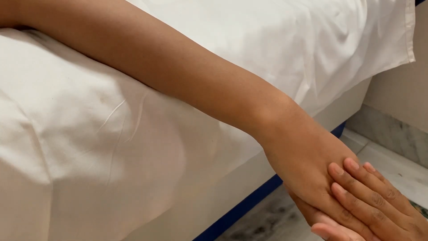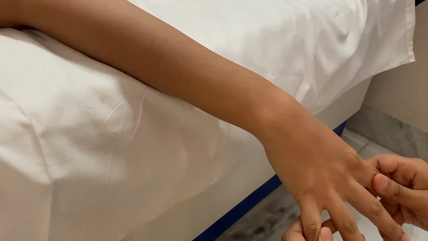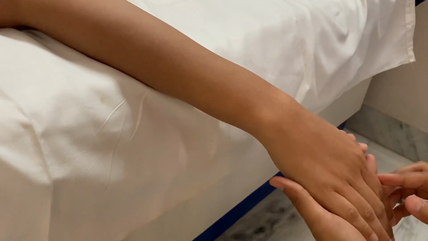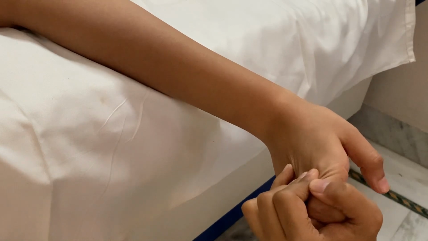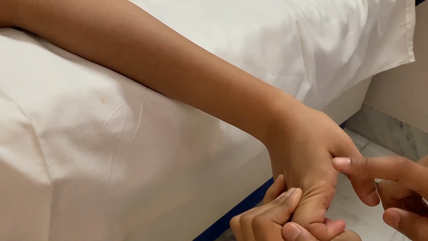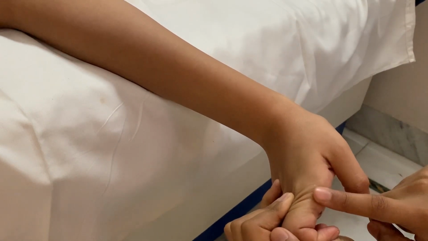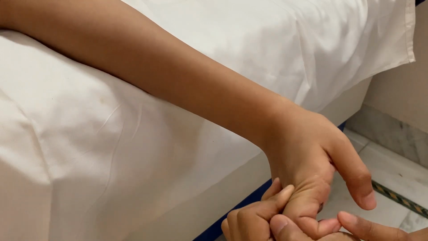Now to stretch dorsal interossei, which helps in abduction of the fingers, I will make sure that my fingers remain adducted, and the rest of the stretching is the same. So you can see I am extending the MCP joints and flexing the interphalangeal joints.